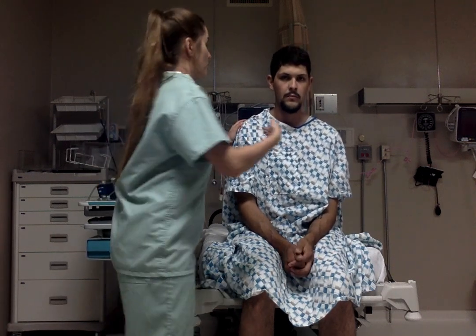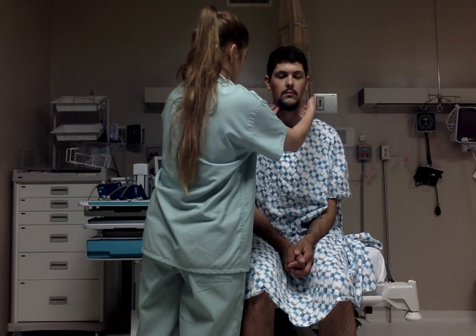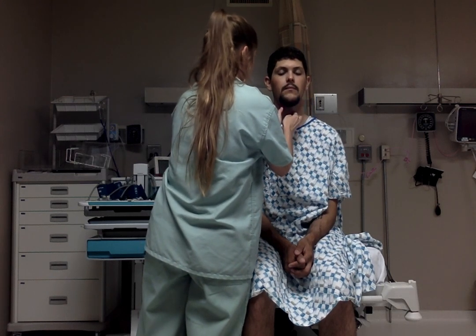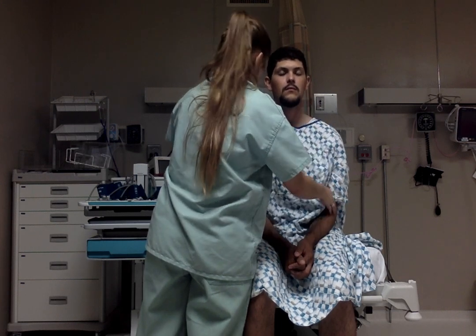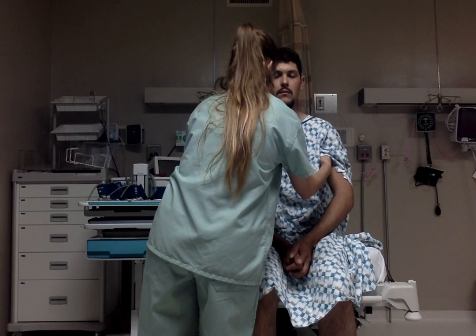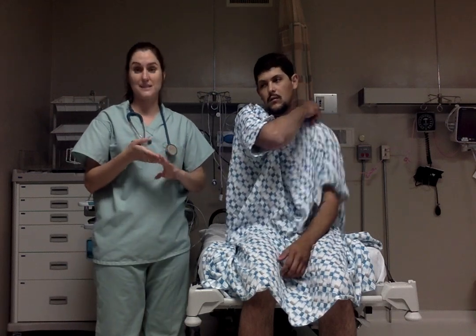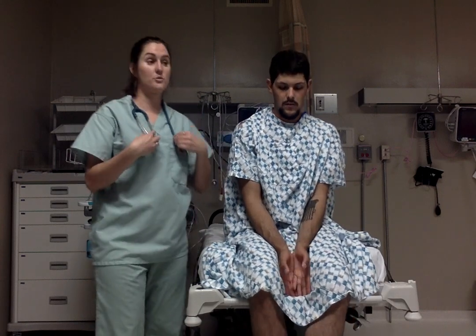And I'm also going to palpate the patient's lymph nodes, starting with the pre-auricular, the post-auricular, the submandibular, the submental, the cervical, the post-cervical, the supraclavicular, and then also the axillary lymph nodes. Perfect. Making sure they're not enlarged, there's no swelling or tenderness with palpation. And now I'm going to test the range of motion and the strength in the neck.